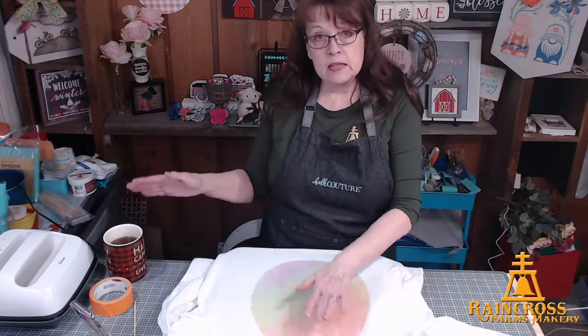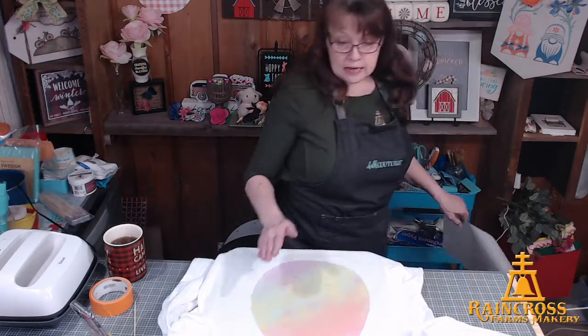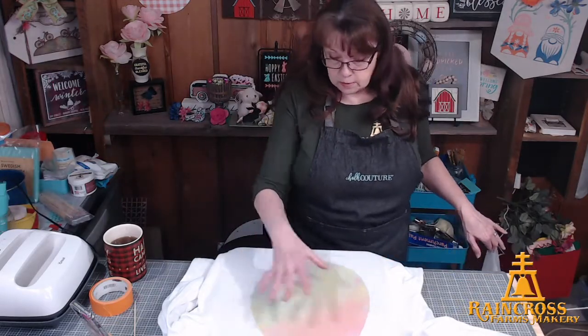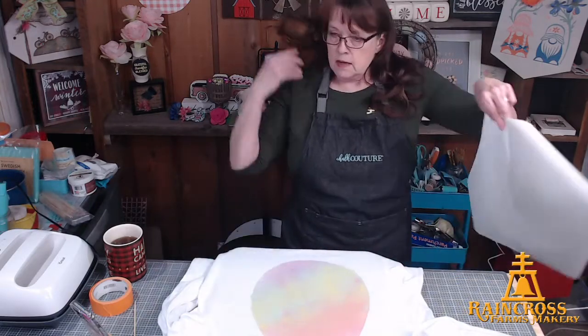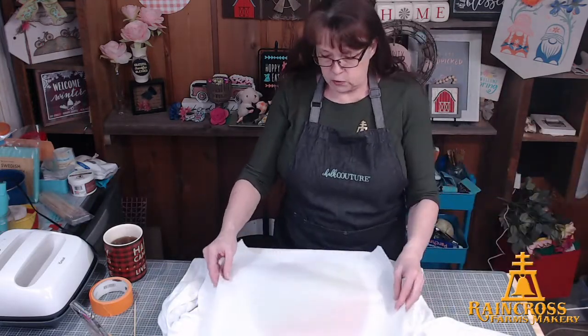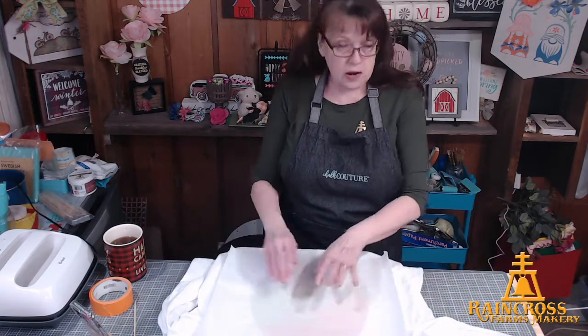So my heat press, I'm going to press it at 350 degrees for 30 seconds in every part. So this is bigger than my heat press, so I'm going to have to do it in a couple of sections. And I am going to cover this with parchment paper. You want to use parchment paper, not wax paper.